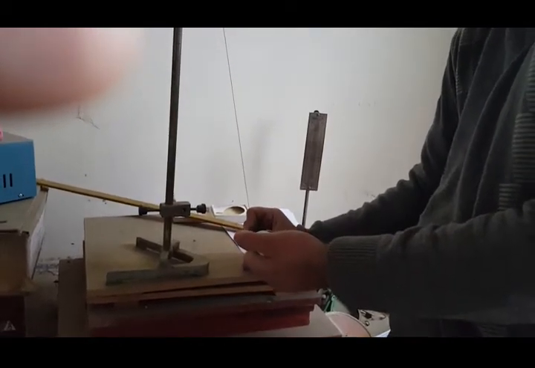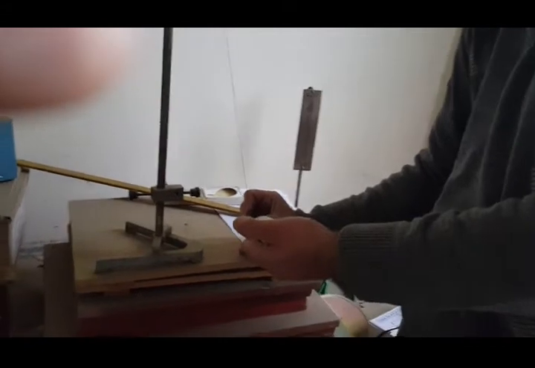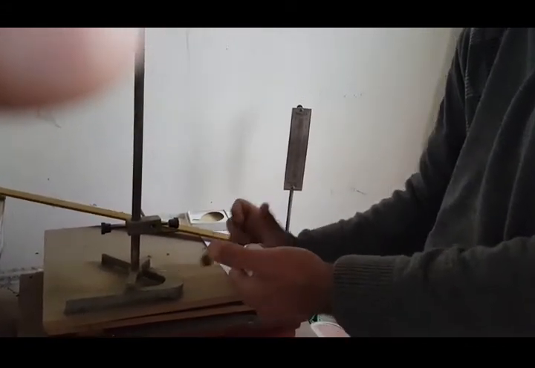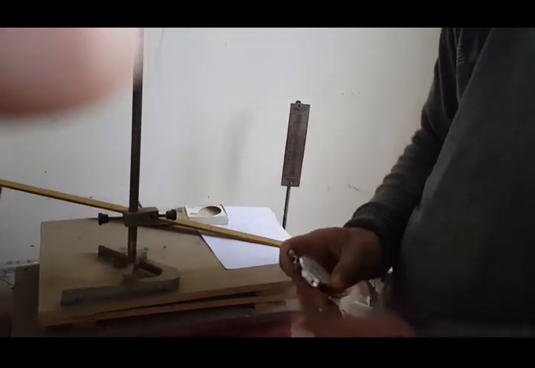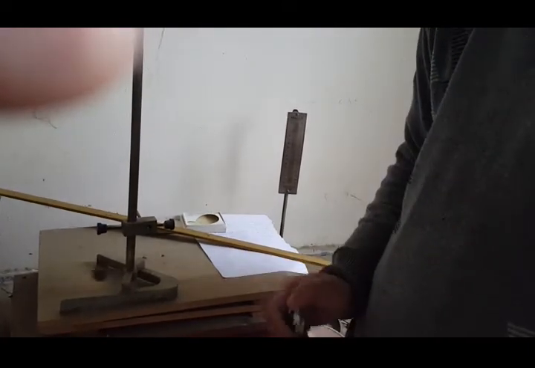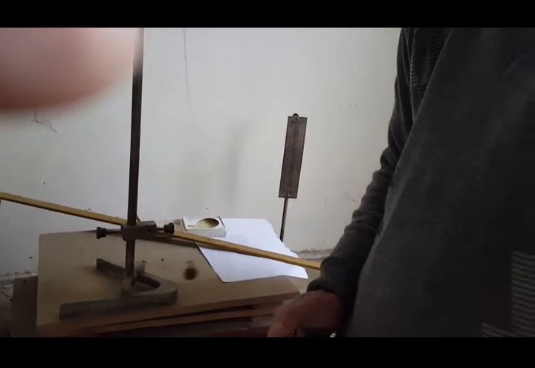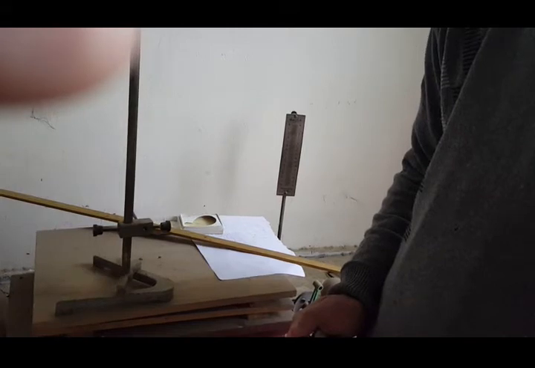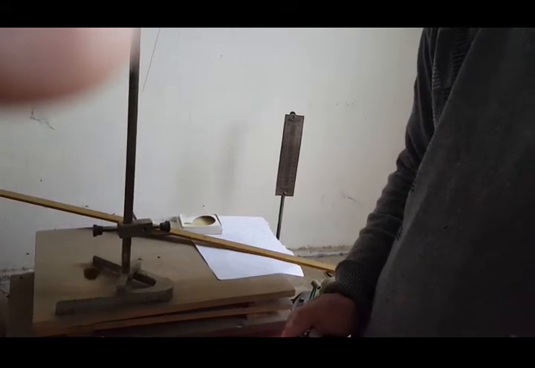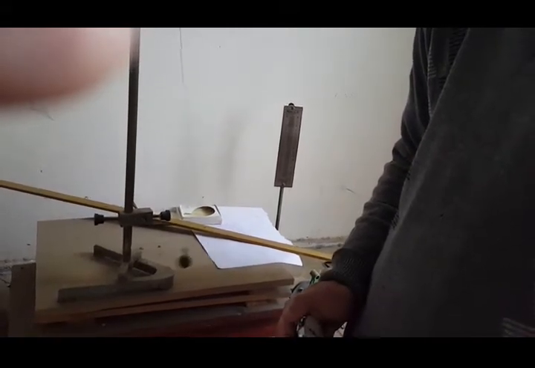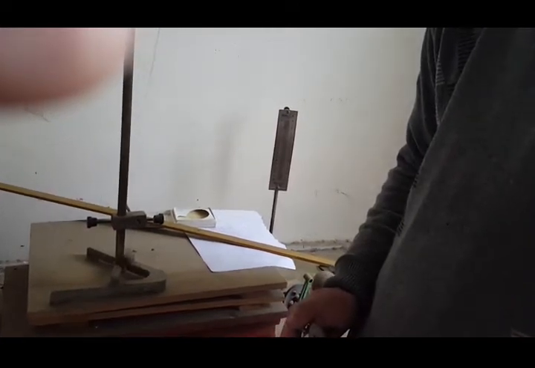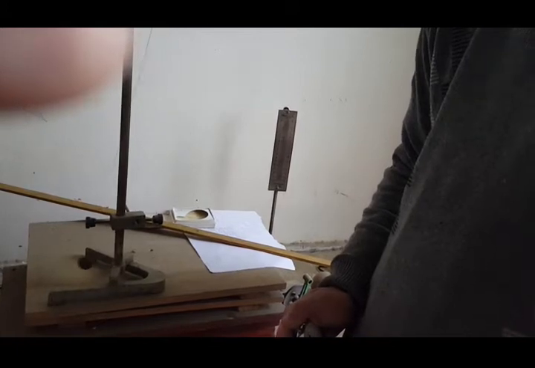So let's start this experiment and noting the time. 1, 2, 3, 4, 5, 6, 7, 8, 9, 10, 11, 12, 13, 14, 15, 16, 17, 18, 19, 20.